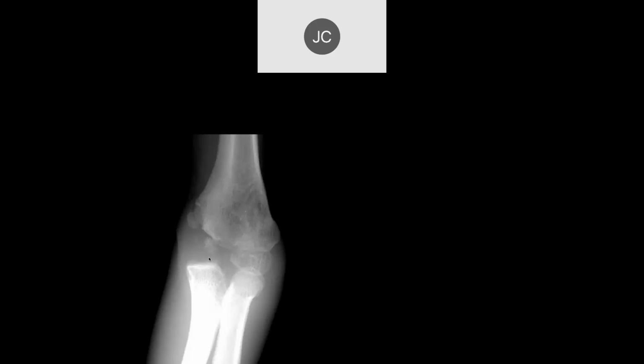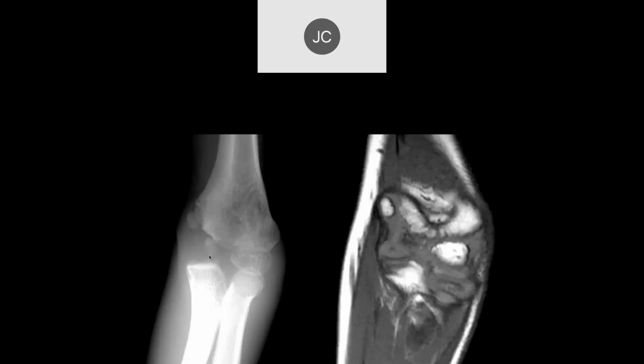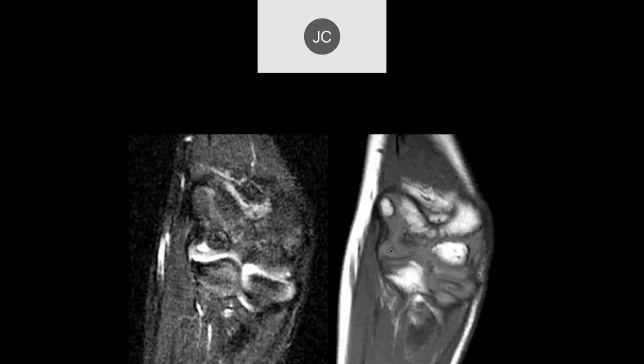So they were concerned about injury, so they got an MR scan. Here's what the MR scan shows. Capitellum looks okay. That's ossification. So here's that area of early ossification. We have a little funny area here, which on the STIR image we can see has edema within the articular cartilage right there.